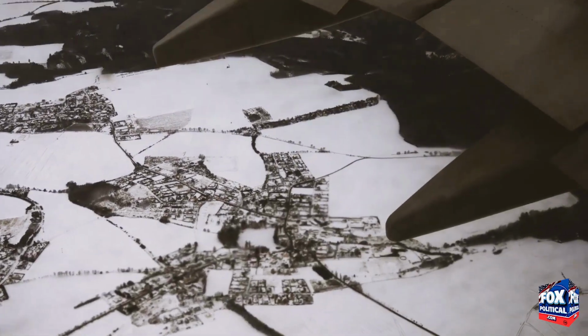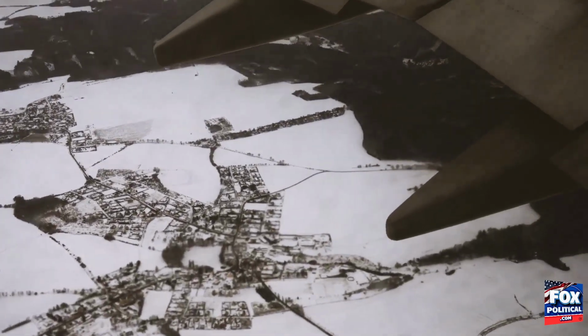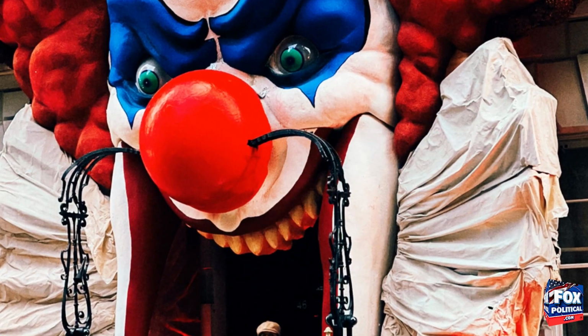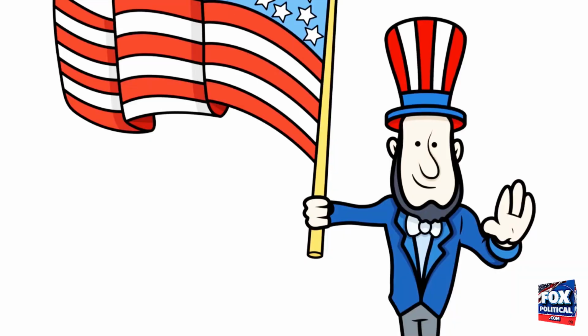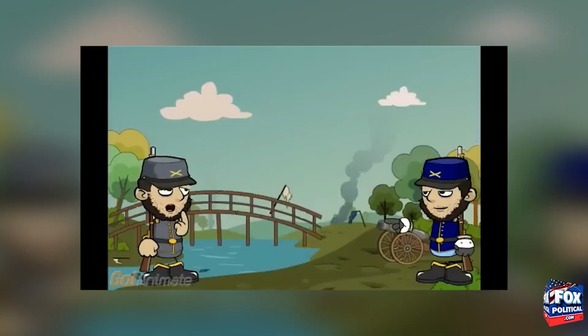In the years leading up to the Civil War, the United States was already grappling with profound divisions over slavery, economic policy, and state sovereignty. Cartoonists found fertile ground in these conflicts, using their art to comment on the issues that were tearing the nation apart.